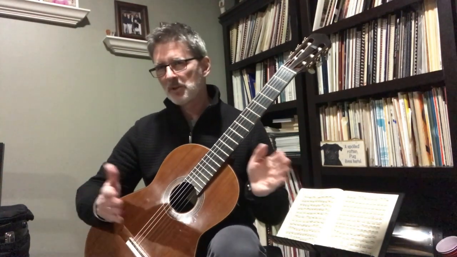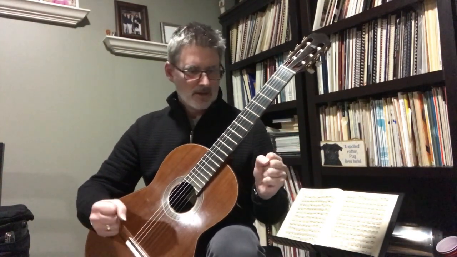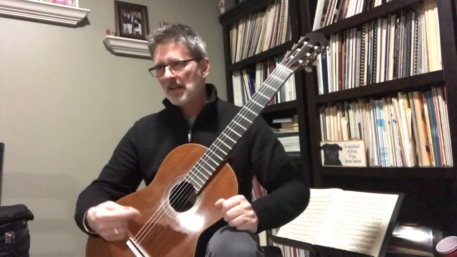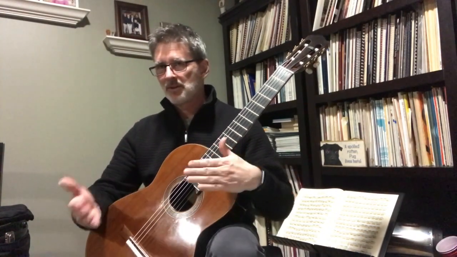Okay, so a little bit shorter note even still than staccato. The next one is an accent. Now, accents are notes that are louder than the surrounding notes.